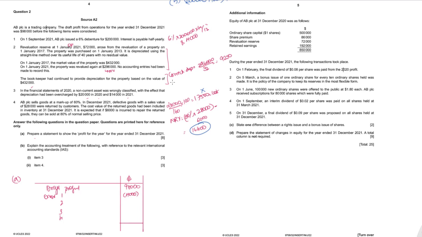But how much is the incorrect depreciation they are charging? Now they are charging based on 432,000, because it says based on the value of 432,000. In 2017 when they revalued, the remaining useful life after 2017 would be 36 years, because before 2017, 4 years had lapsed out of 40 years. So from 2017 onwards, they would have charged 432,000 divided by 36, which is 12,000.